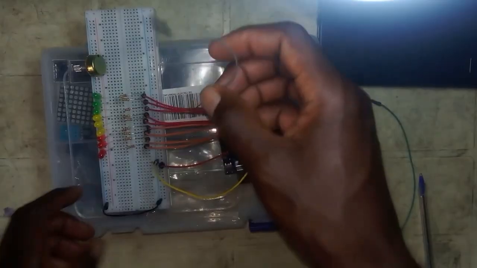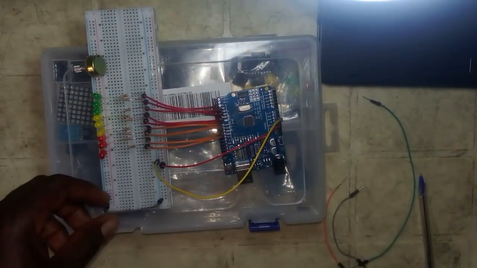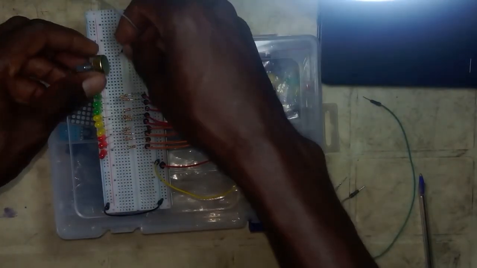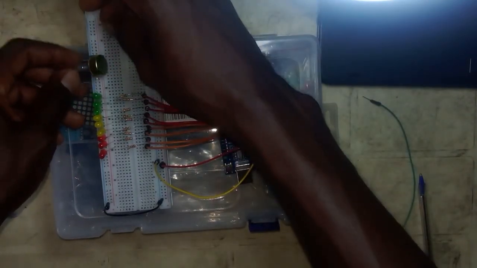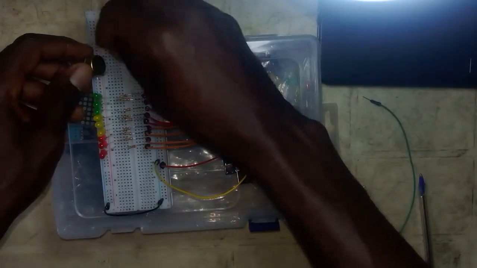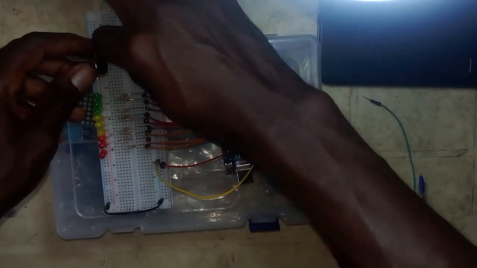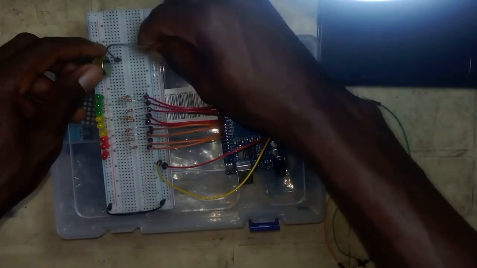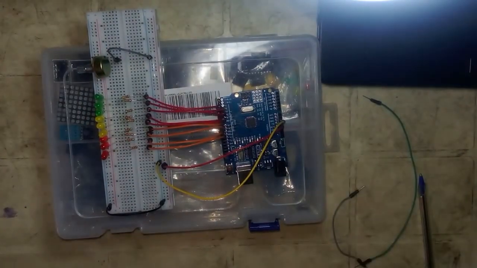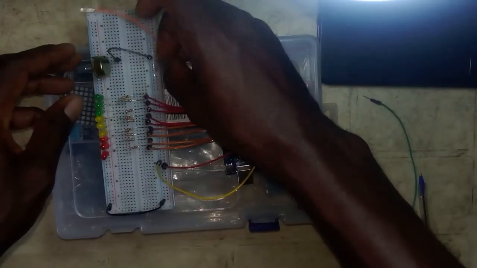Now all these LEDs are connected to ground by doing this, and I can connect this guy, the potentiometer, to ground now. Let me do that quickly. Connect this part of it to ground, which is this guy now, and then let me connect it to live by doing this.